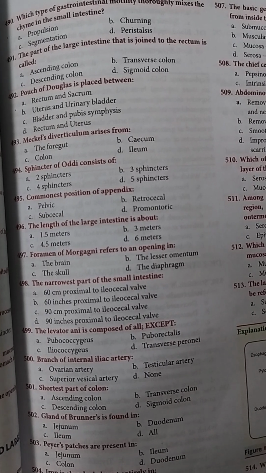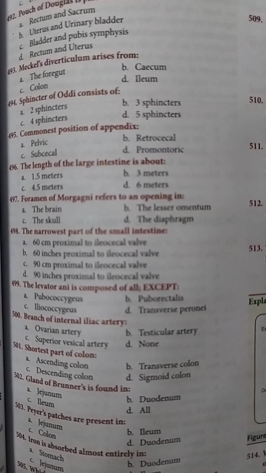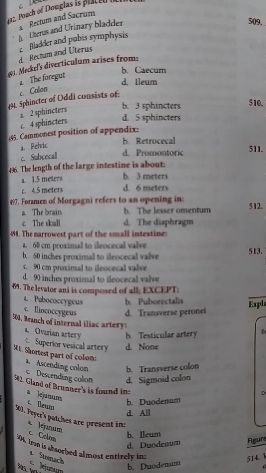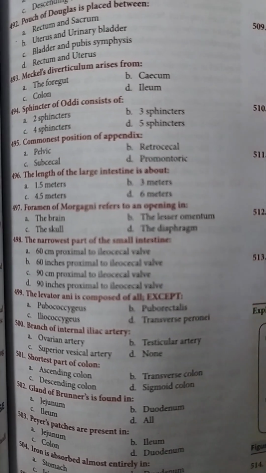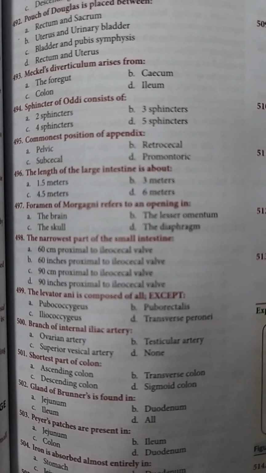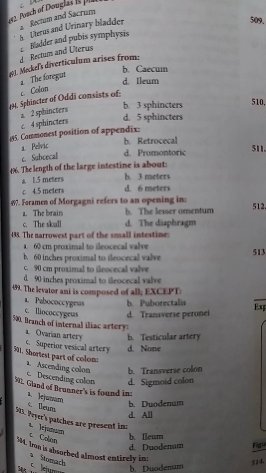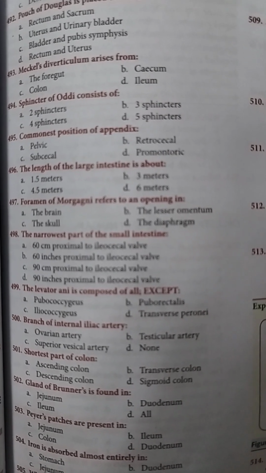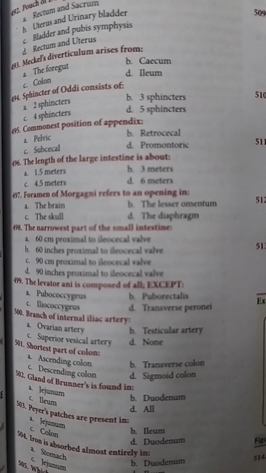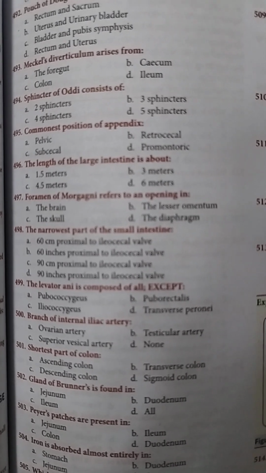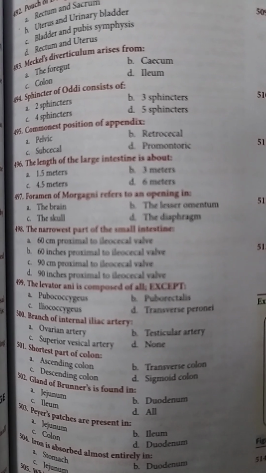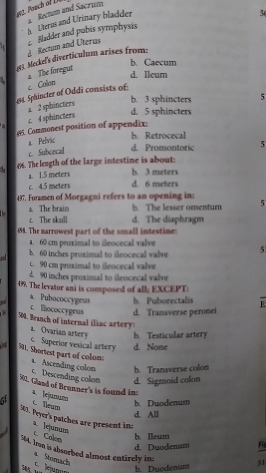Meckel's diverticulum arises from ileum. Sphincter of Oddi consists of three sphincters.